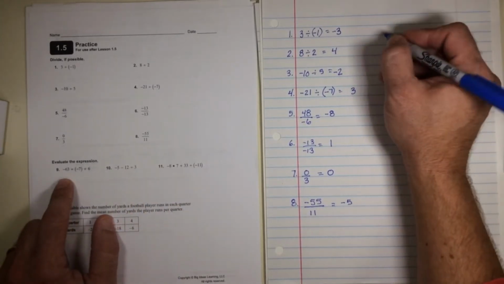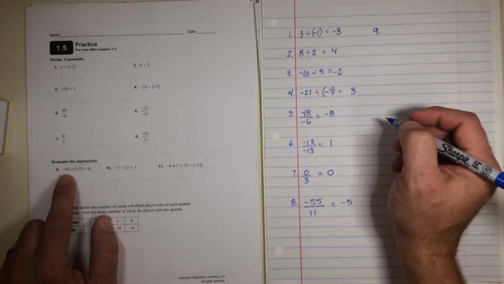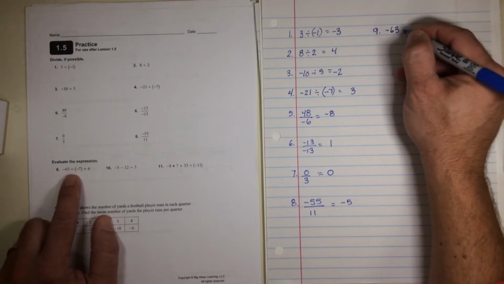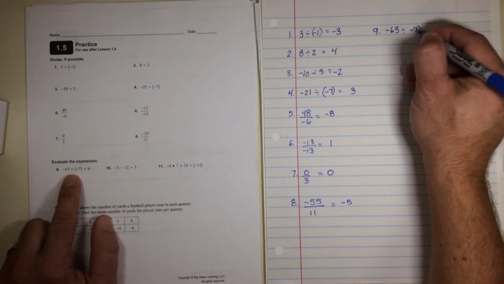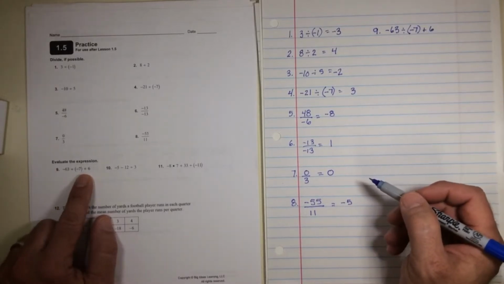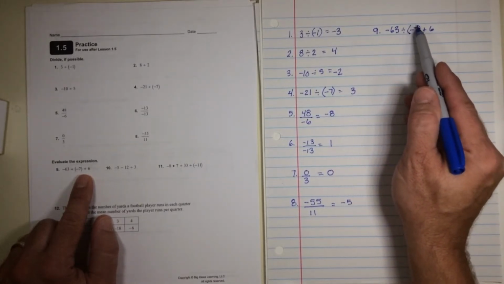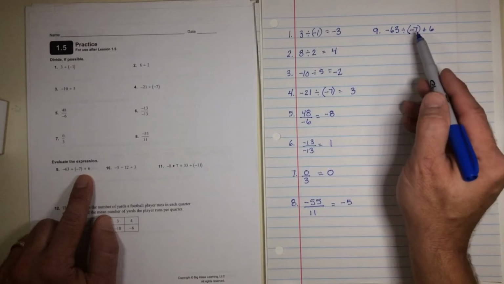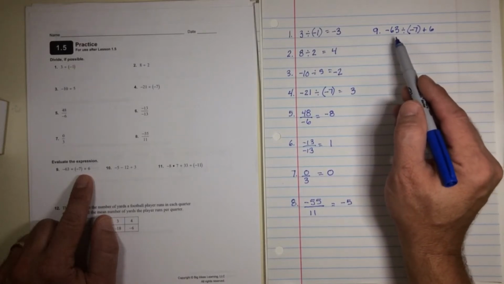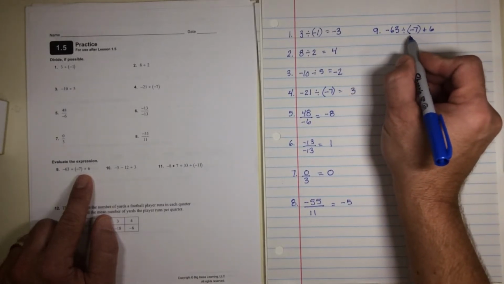Number 9, I'll scoot up here for that one. -63 divided by -7 plus 6. Order of operations tells us to do parentheses first. There's nothing to do in this parentheses. This is just to keep the -7 together here. So then we do exponents. Again, no exponents. So we do multiply and divide from left to right, and we do have a division right here.